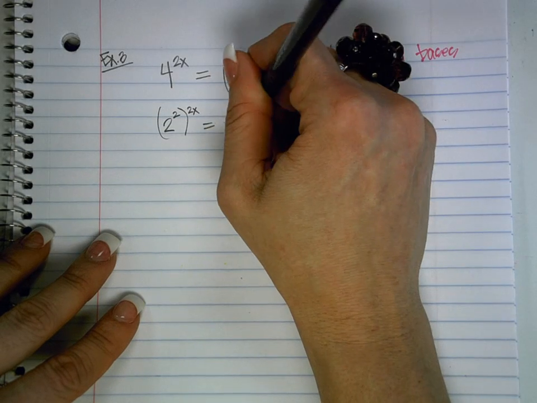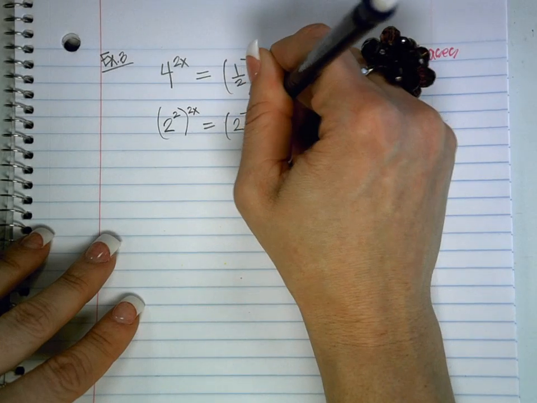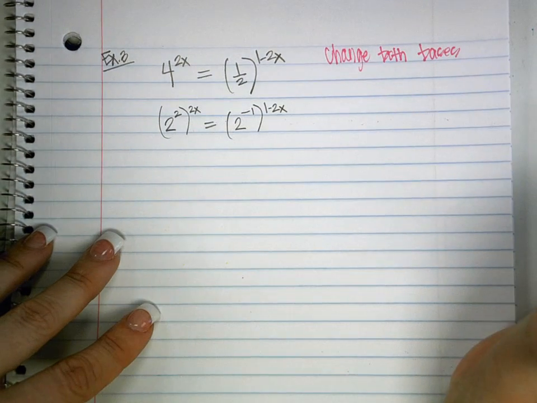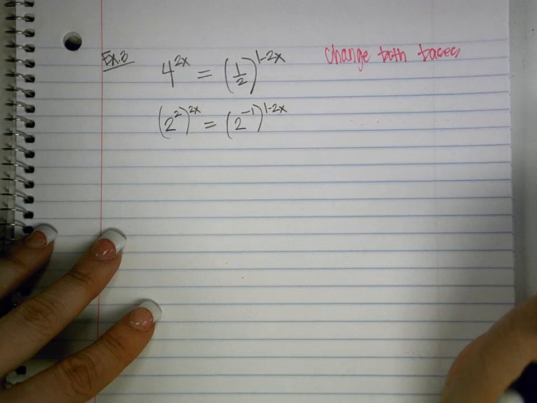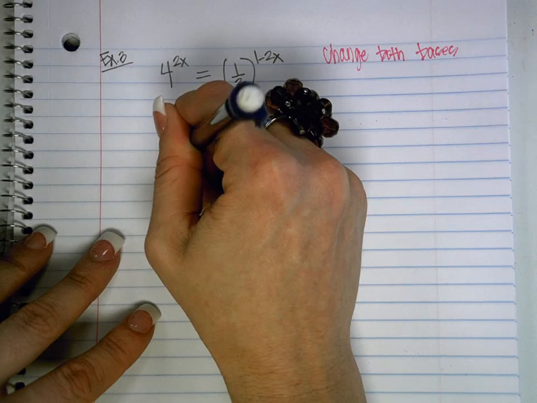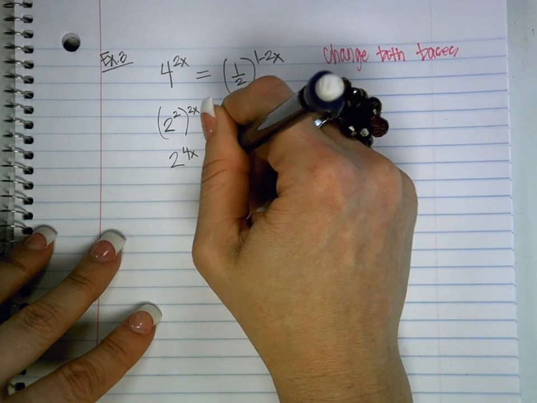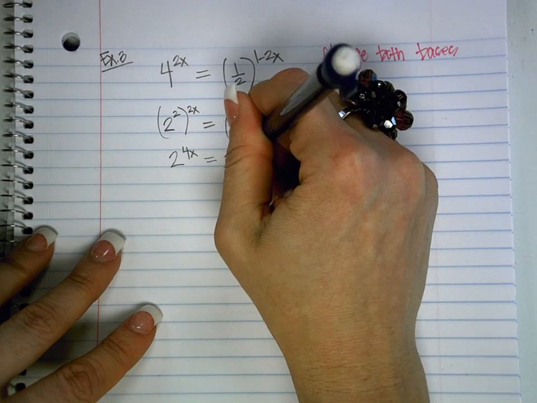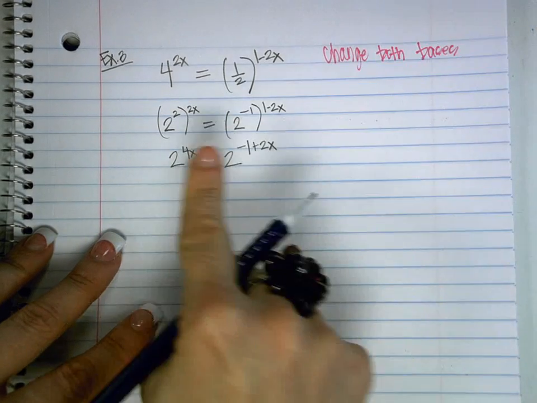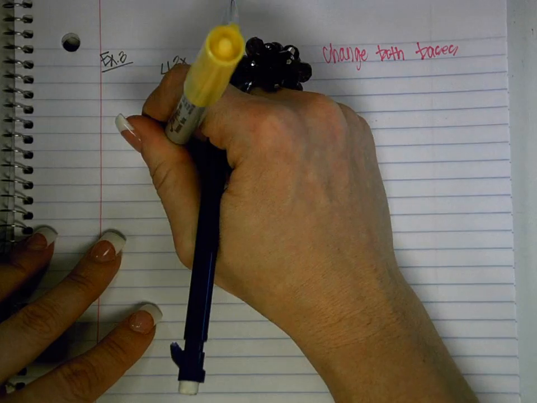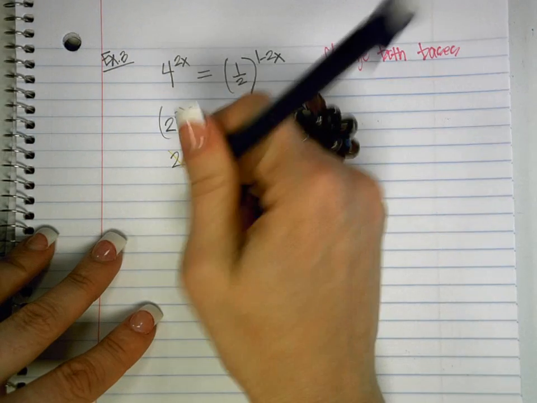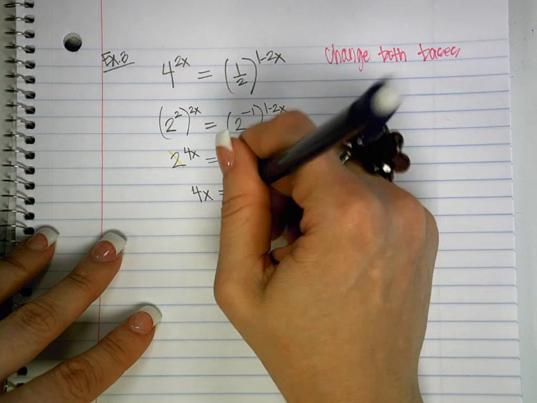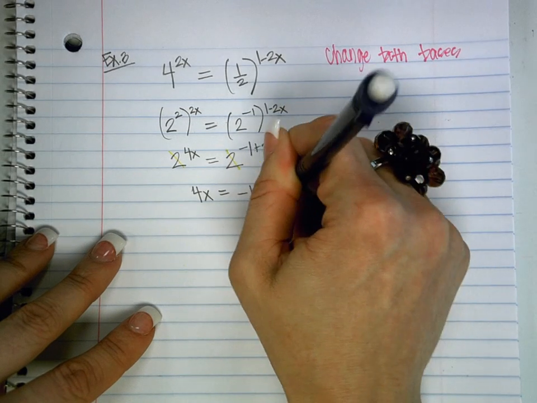-1. So 2 to the -1 raised to the 1 minus 2x. Now when you have power to power, what do I do with them? Add or multiply? Multiply them. So 2 to the 4x equals 2 to the, distribute this -1, so -1 plus 2x. Now that I have the same base, you can drop the base and set the exponents equal to each other. So 4x equals -1 plus 2x.